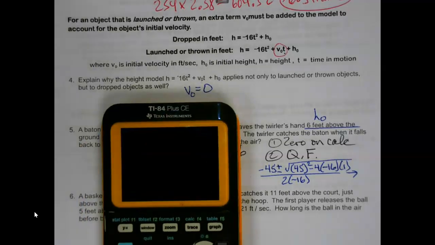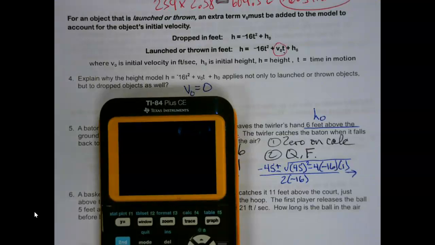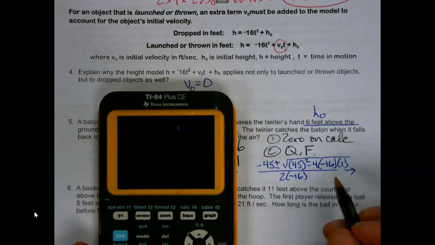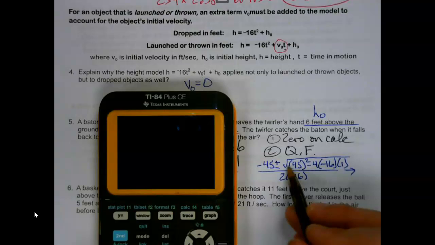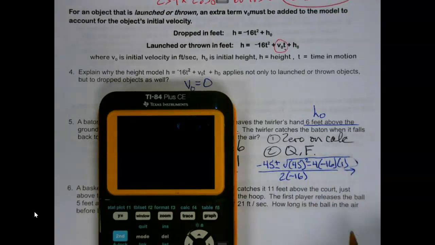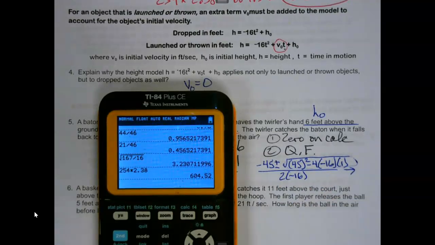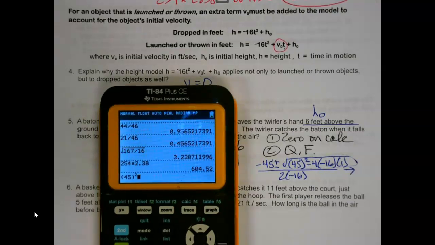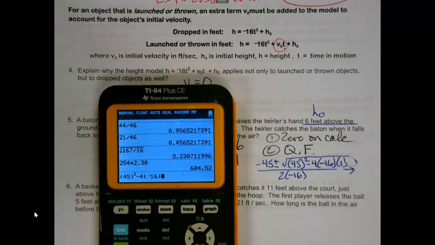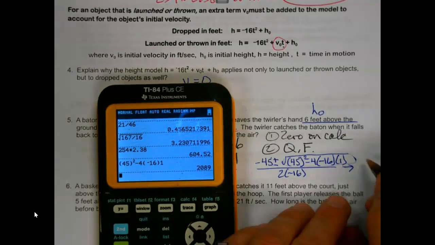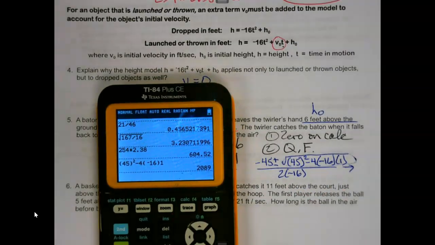Do not try and do this entire thing on your calculator at once. It will become a disaster. I'm not even going to put all this stuff under the radical right now. I'm just going to do this piece right here. Then I'm going to take the square root.